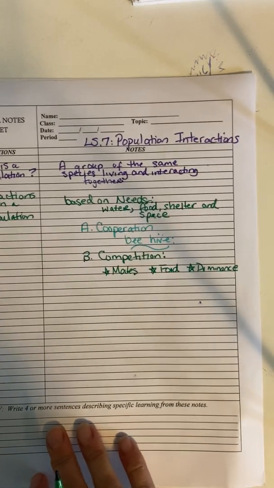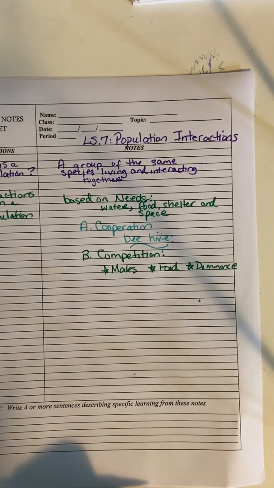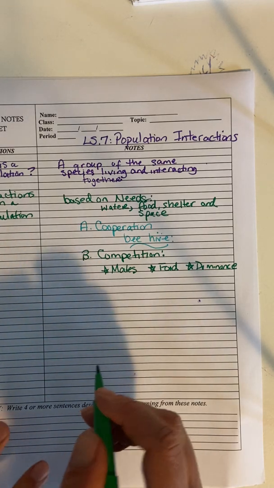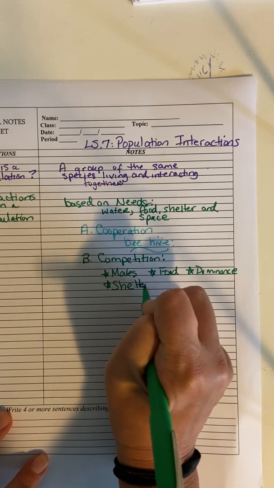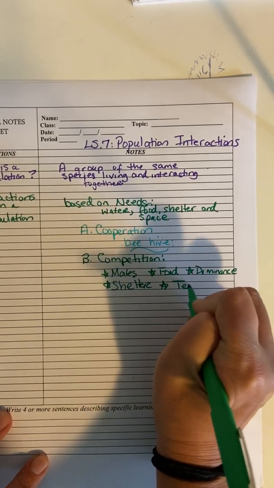There's a great movie, if you can find it. If you are a member of PBS, you can watch it. I think you just have to log in. I'm still trying to figure out if I can upload it. Haven't found a full copy yet, but it's called The Gorilla King. It's all about that dominance, that social hierarchy. They compete for shelter, and they compete for territory sometimes.